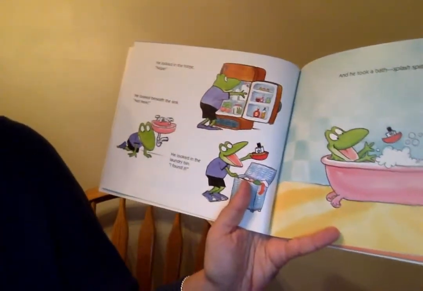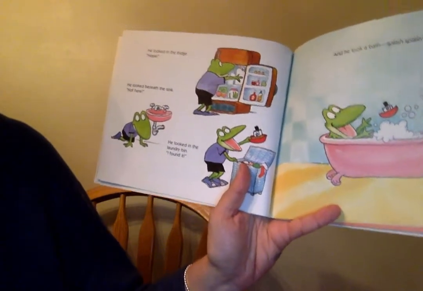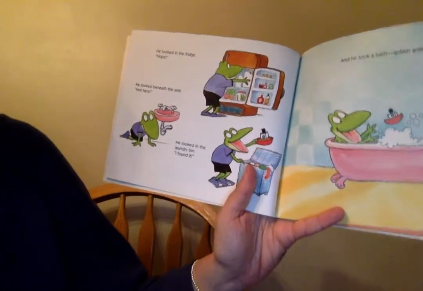He looked in the fridge. Nope. He looked beneath the sink. Not here. He looked in the laundry bin.